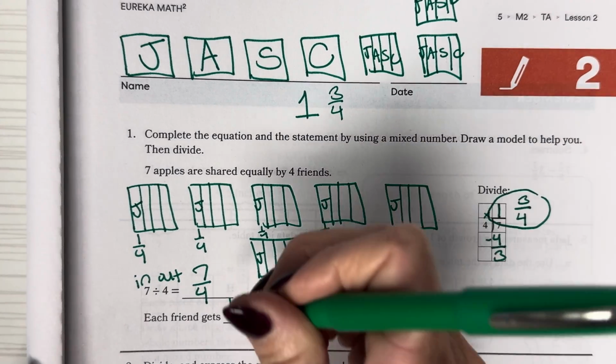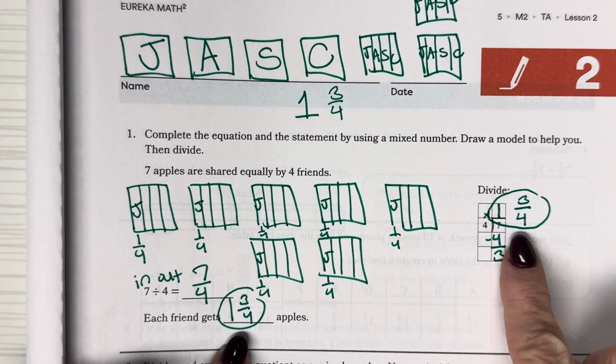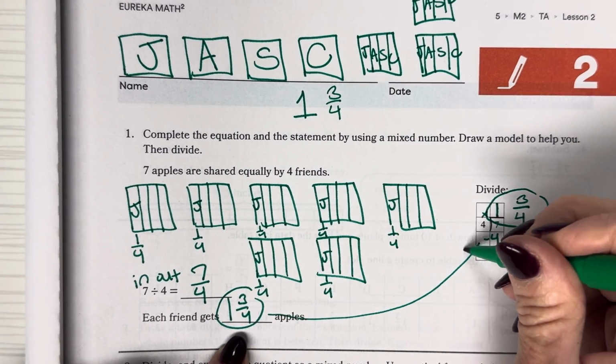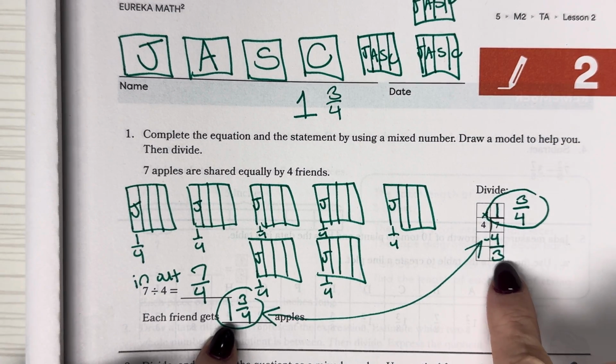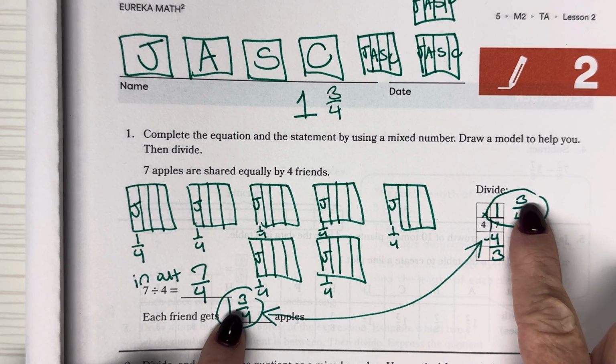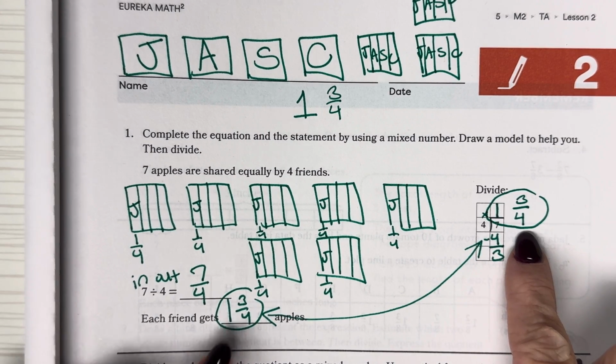So look, I got the exact same answer that I did with the picture, but look at how quick that is. They're the exact same answer. So I just have to remember that my remainder became my numerator and my divisor is my denominator.